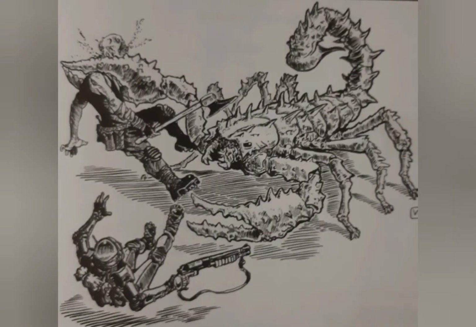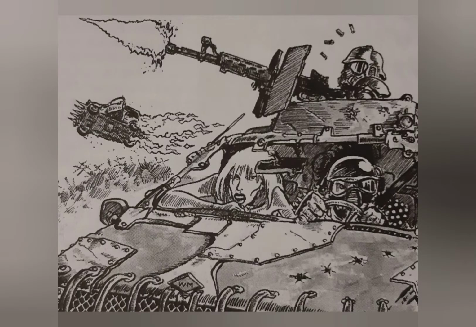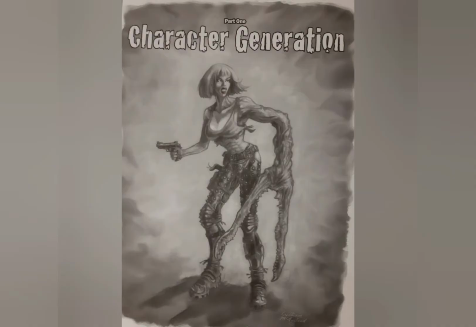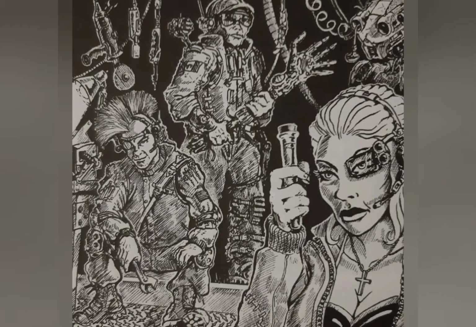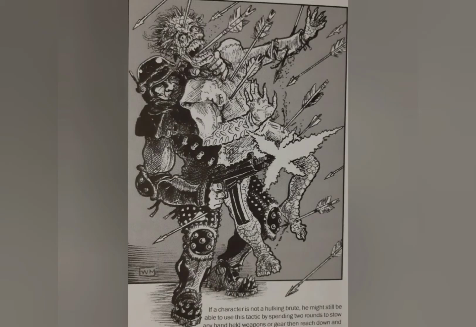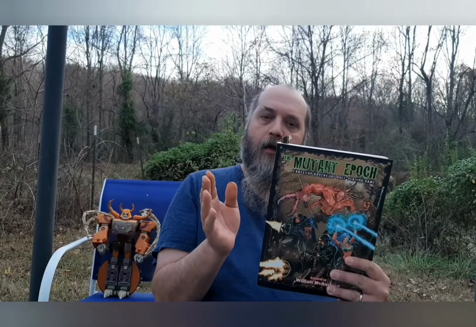This is the first picture we see when we open the book. All of the artwork in this book is in black and white. Every chapter begins with a really neat looking full page picture, and it goes a long way to setting a proper tone and mood for this game. And I particularly like the picture they give for the proper way to use a meat shield.